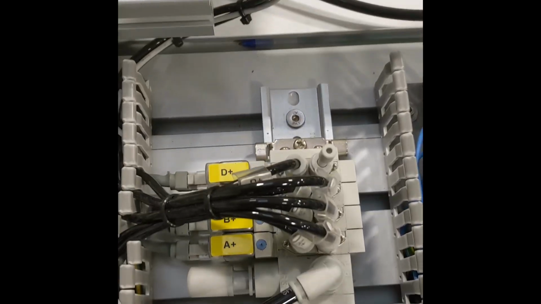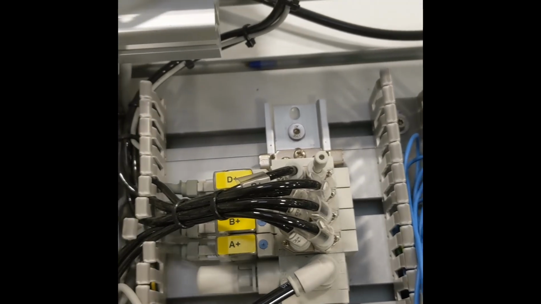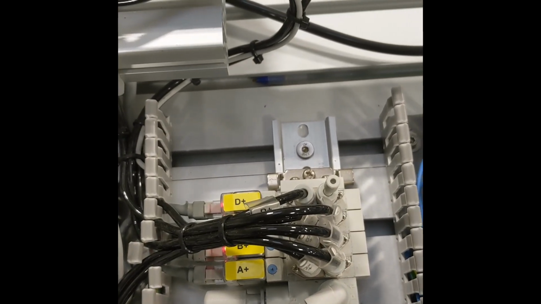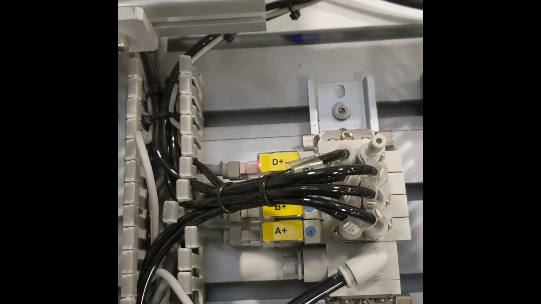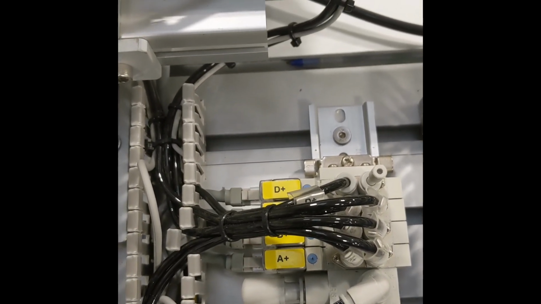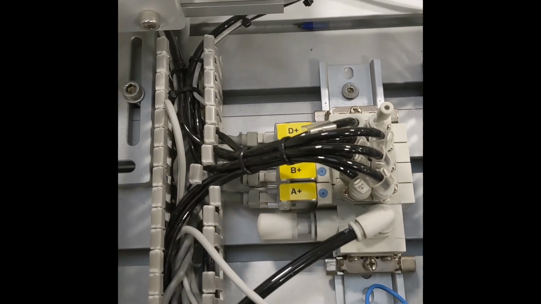No trigger, just a retract. B is triggered, and then D is triggered by B coming to the end. And then both are retracting, and the sequence has ended.